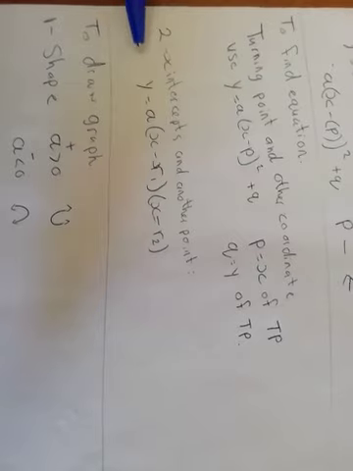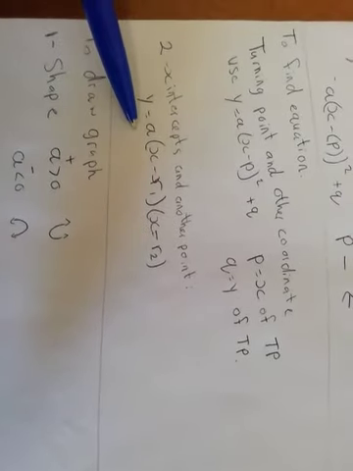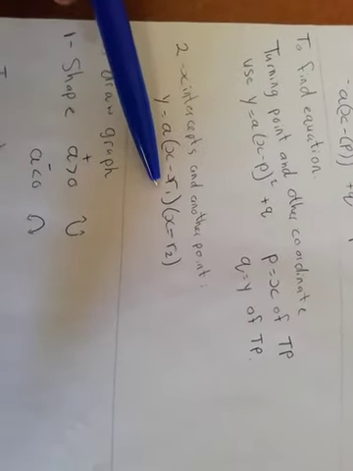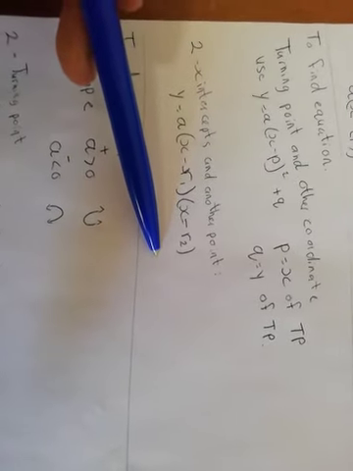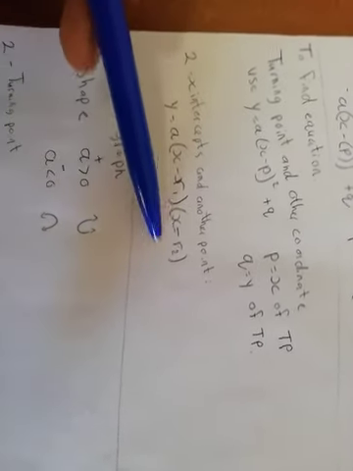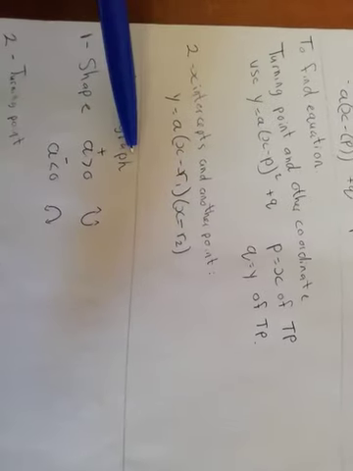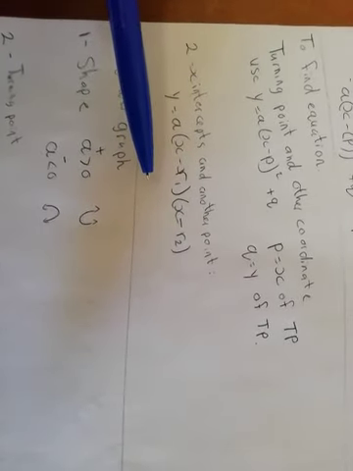If they give you your two x-intercepts and another coordinate, you work with y is equal to a bracket x minus root 1 and x minus root 2. So root 1 and root 2 will be the x-intercepts that you have.